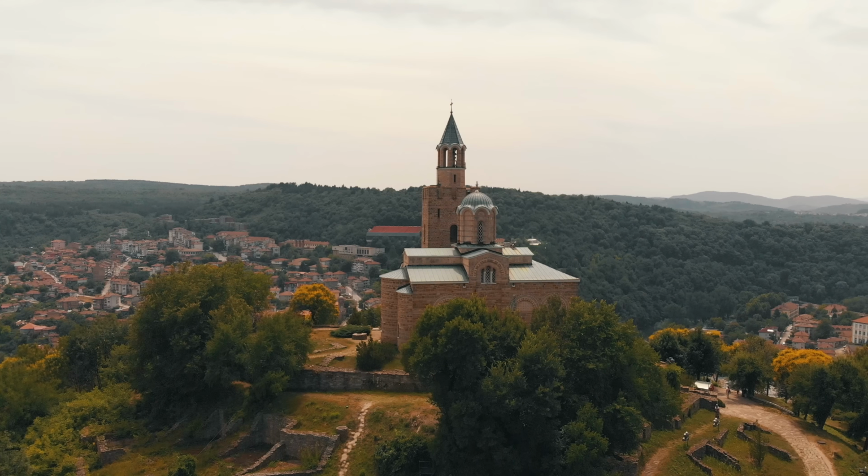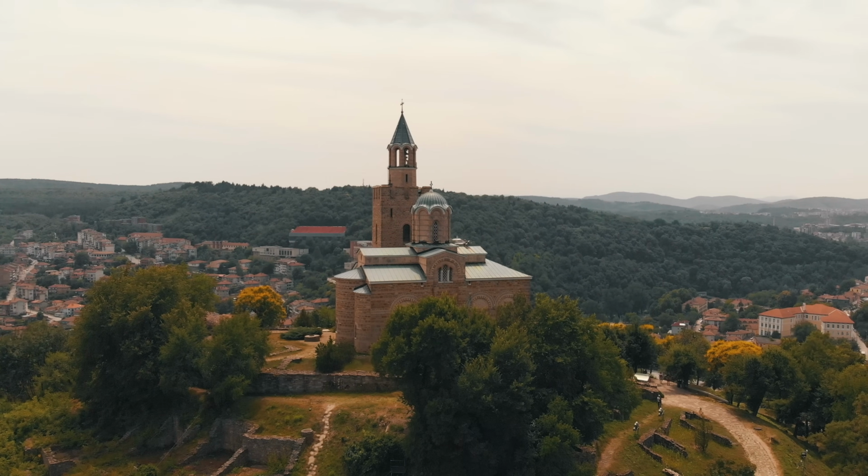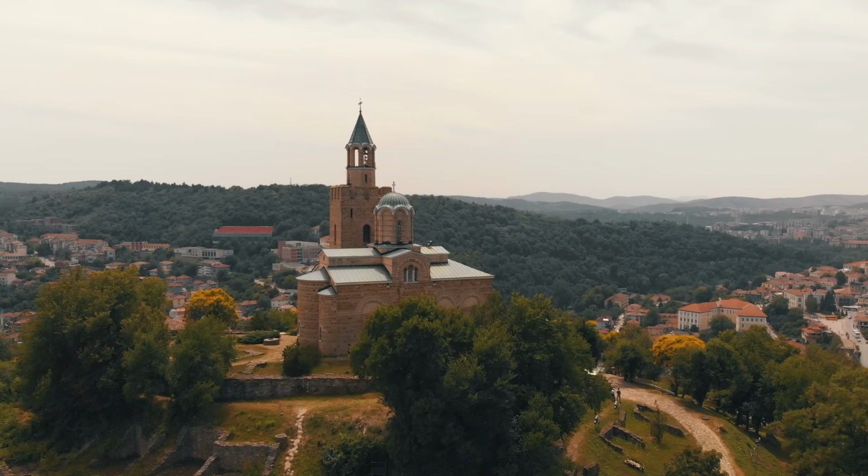I really like this tripod mode and I'm using it more and more, to be honest. It's just very underrated in my opinion. So this shot, for example, is taken with tripod mode on, and it allows me to rotate the drone very slowly and achieve some great results, and I really love the way it looks.